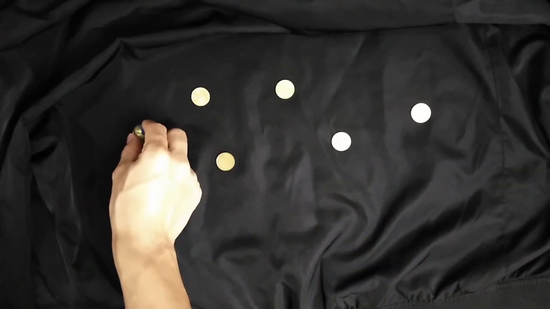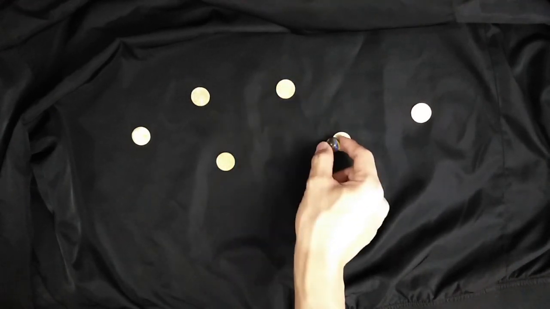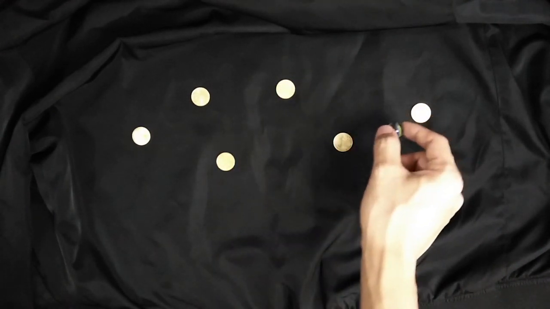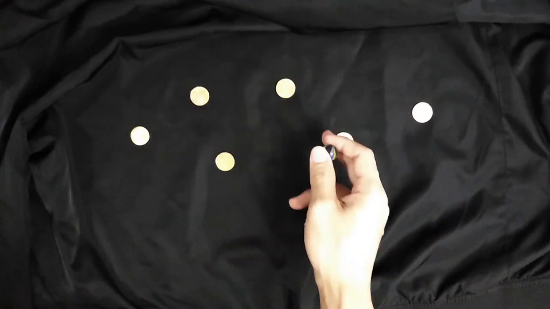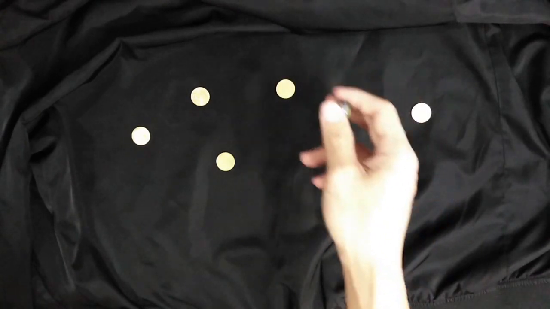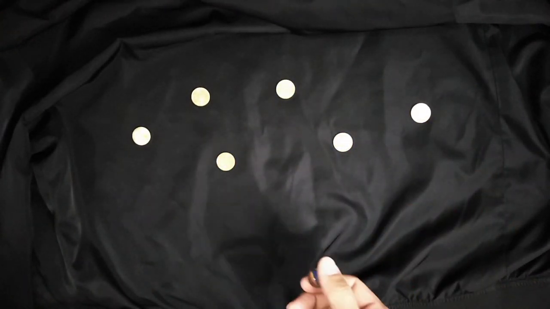For example, if this is 5 seconds, this is 5 seconds, this is 10 seconds, this is 5 seconds, this is 5 seconds, then your mean free time would be 5 plus 5 plus 10 plus 5 plus 5, all divided by 5, which is equal to 6 seconds. So your mean free time would be 6 seconds.